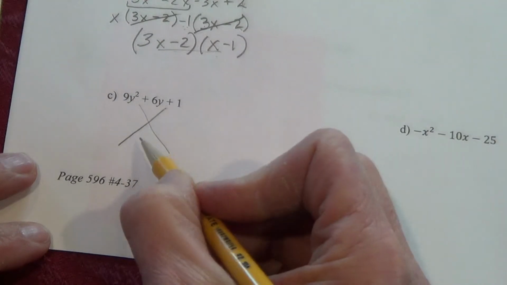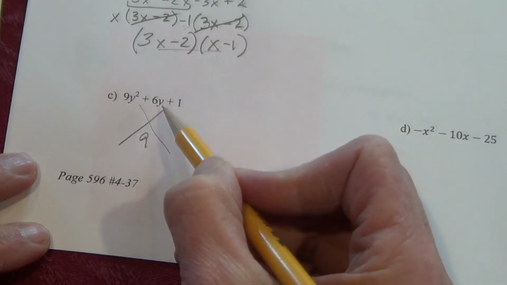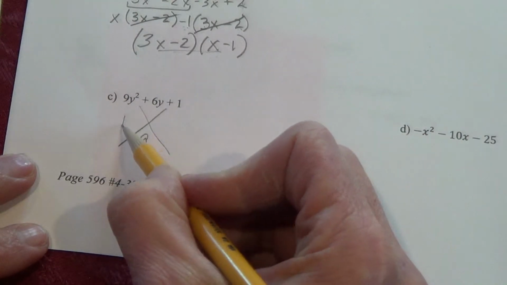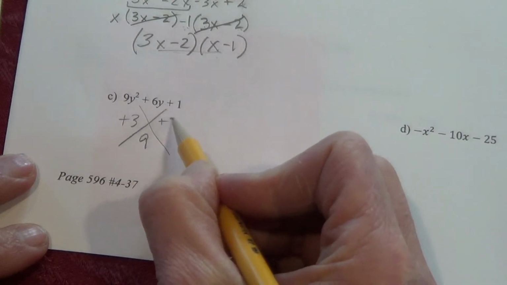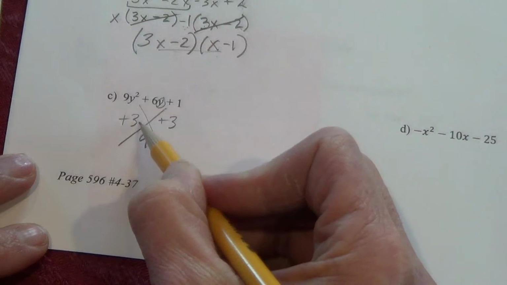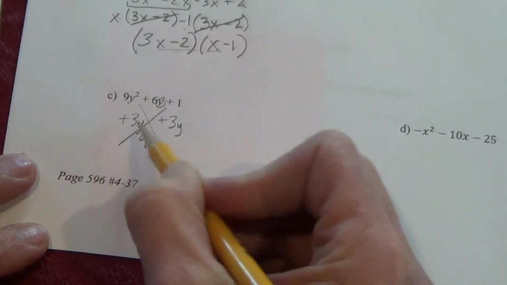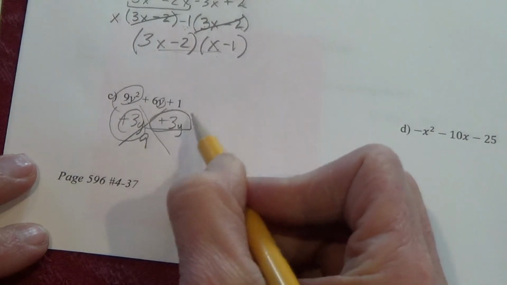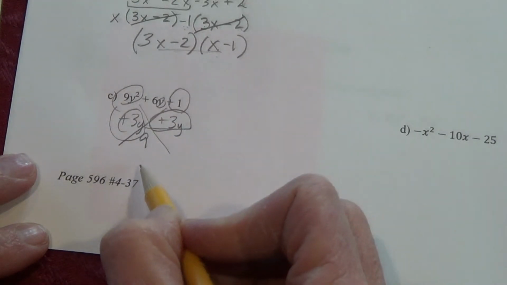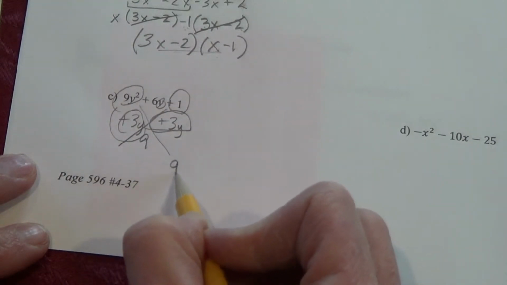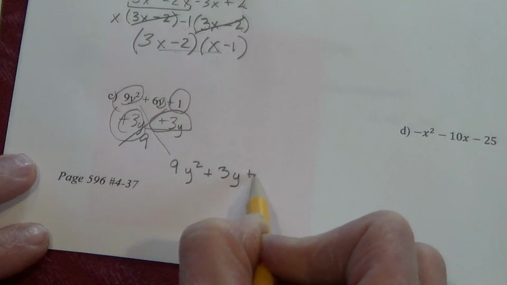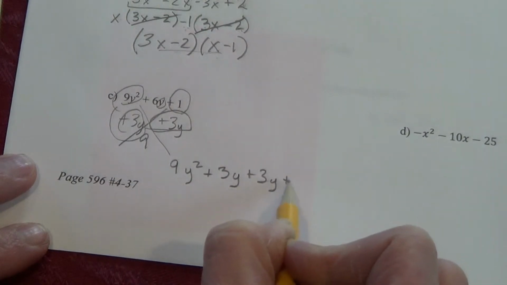1 times 9 is 9. What two factors multiply to be positive 9, add to be positive 6? That would be plus 3 and plus 3. We bring down our variable from the middle term, circle our terms, and we rewrite with 4 terms. 9y squared plus 3y plus 3y plus 1.